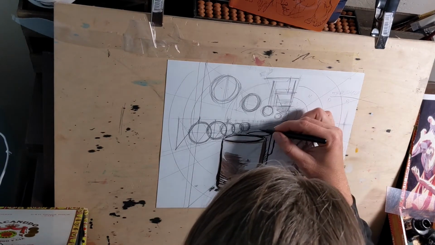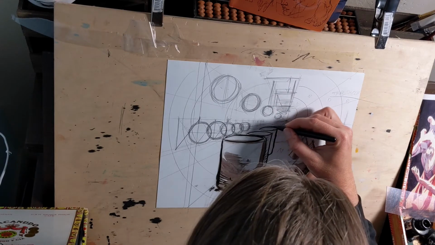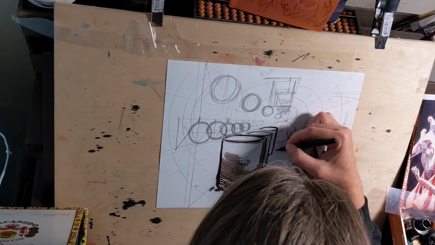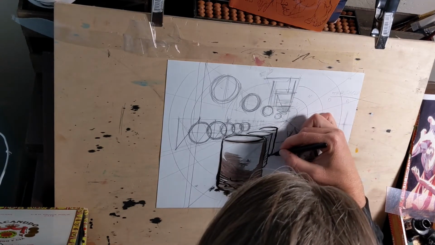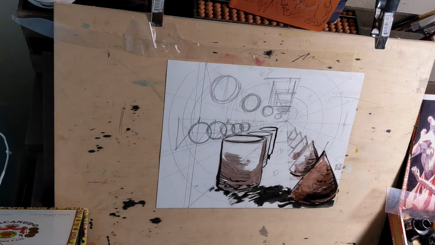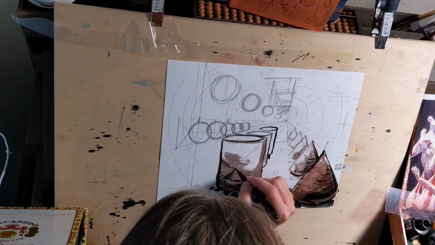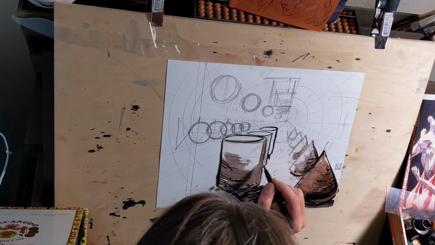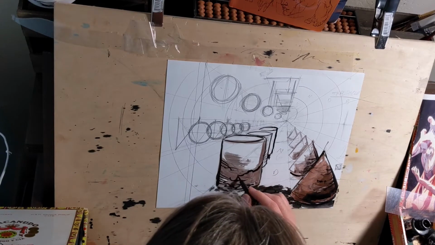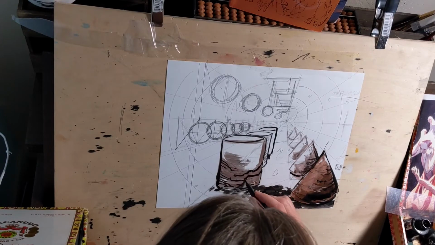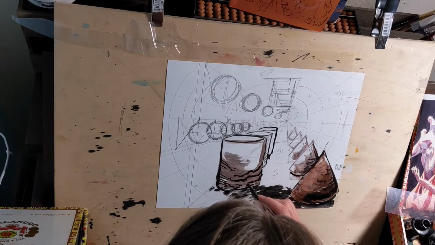I think there's something imperfect about the line. My line never matches the engineering sense of the pencil. It's always changing thicknesses, and you're always dealing with that surface.